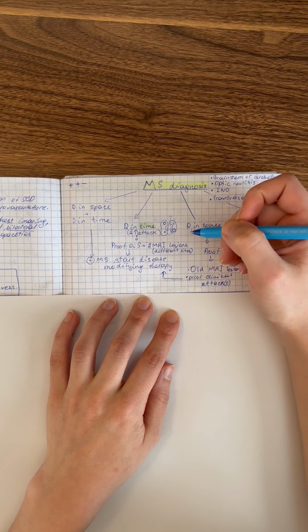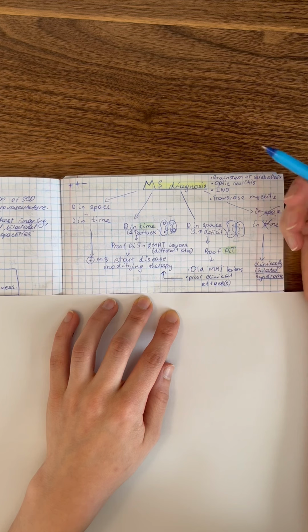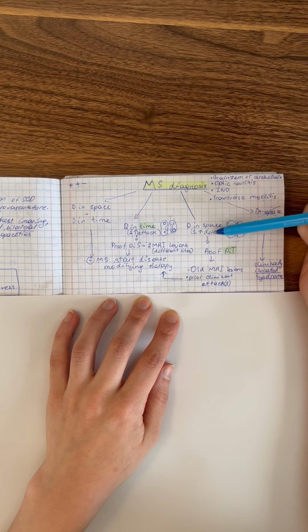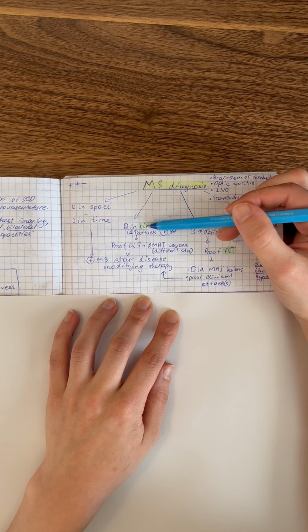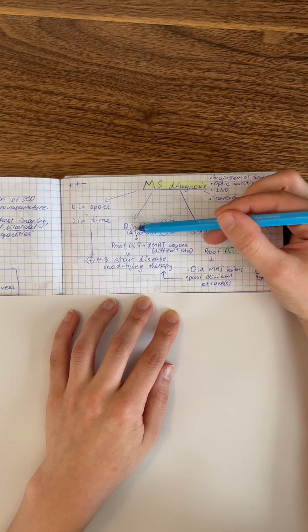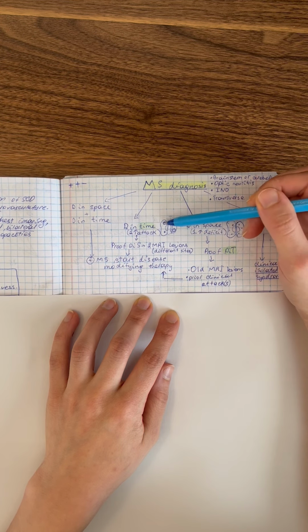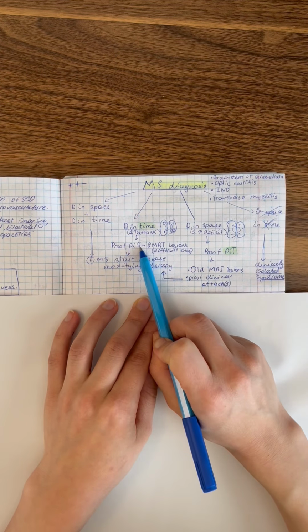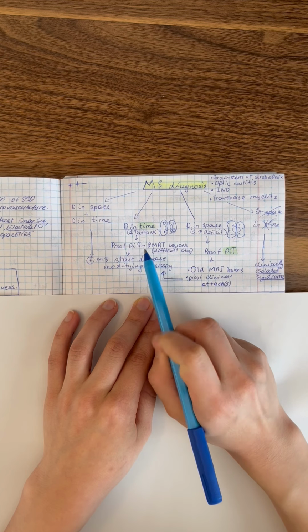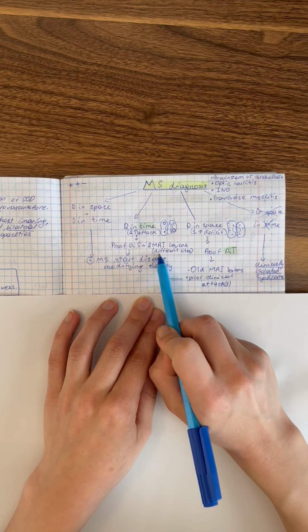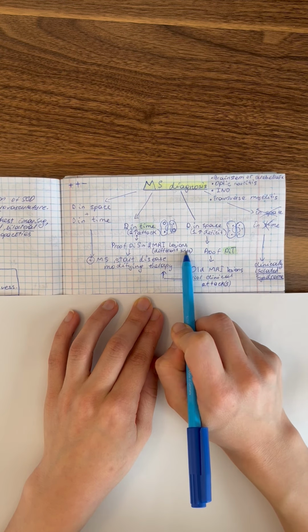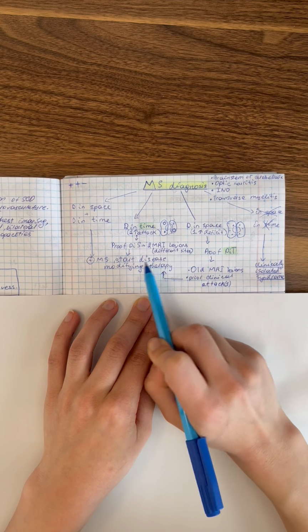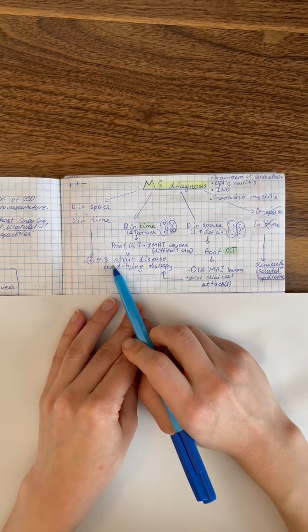Now let's come back to the question, what should we do if we have only one of these? For example, if we see dissemination in time, it means we had more than one attack. We can see one active and one chronic lesion. We need to find proof for dissemination in space. For dissemination in space, we need to see 2 MRI lesions that are in different sites. We need to do everything to find the 2 lesions. If we find them, it means we will confirm multiple sclerosis.